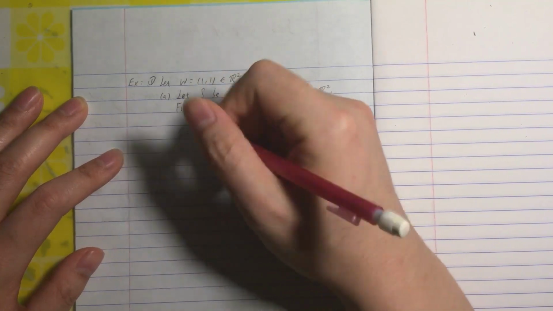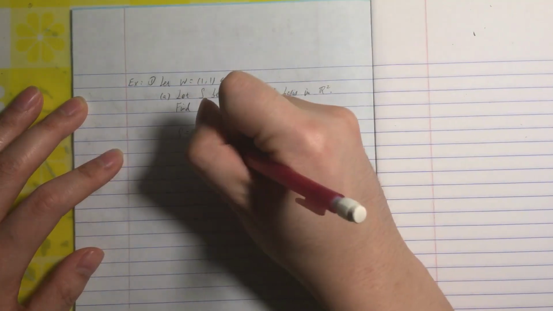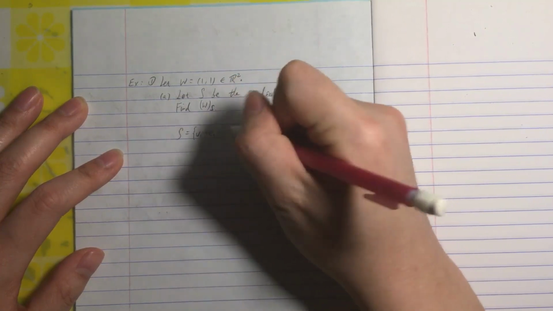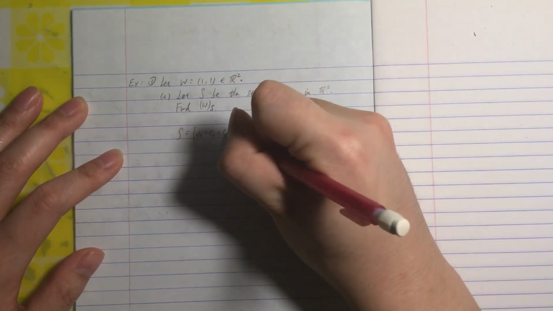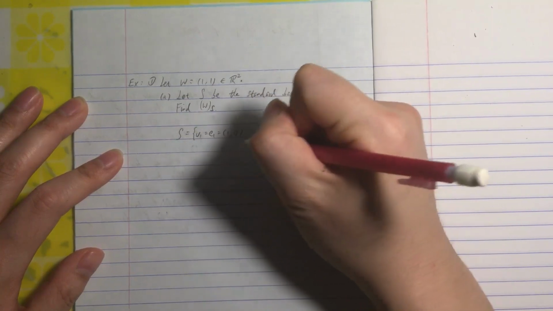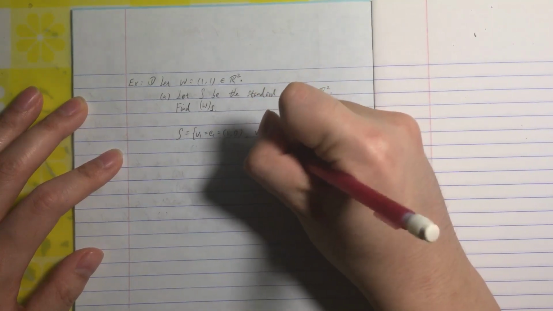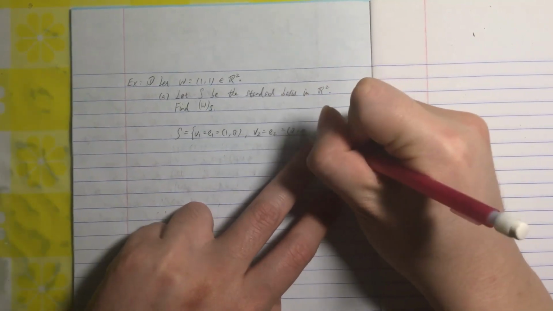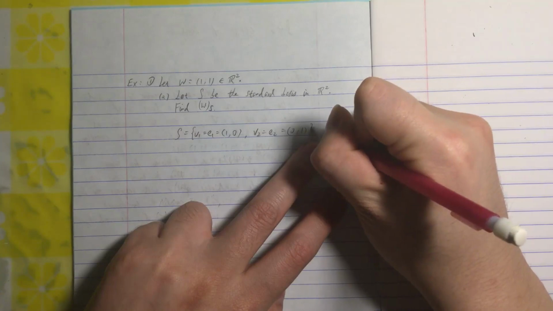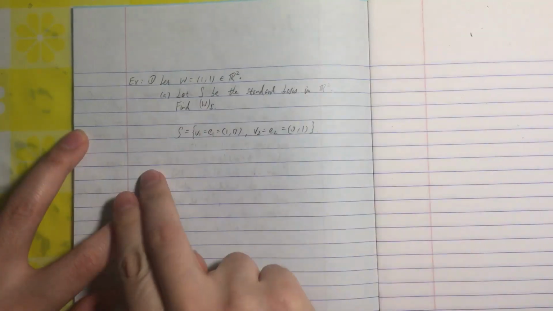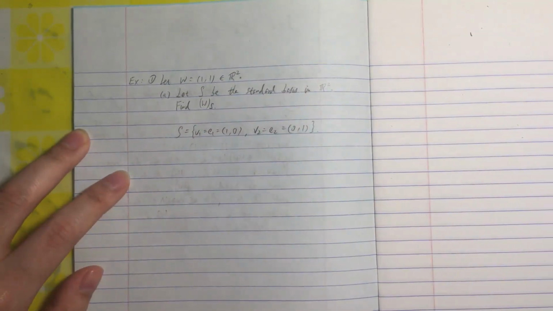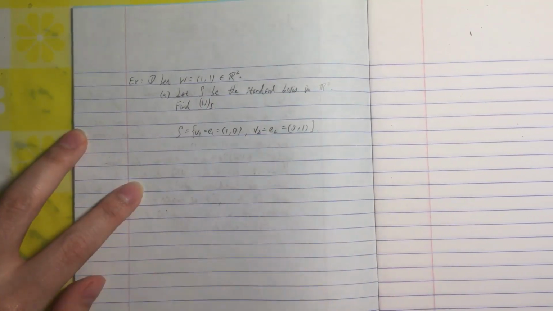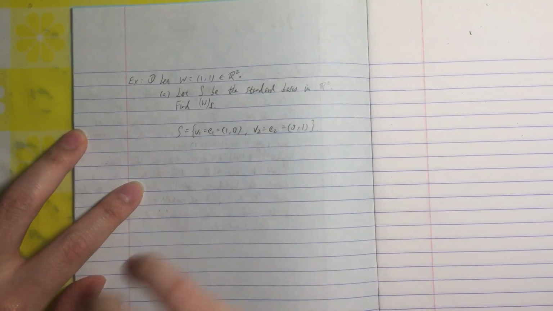First of all, S is the standard basis in R2. That means S has two vectors. v1 equals e1, where e1 has 1 in the first component, 0 in the second component. v2 is the same as e2. e2 has 0 in the first component, 1 in the second component. That's the standard basis S in R2. Next, in order to find the coordinate vector of w with respect to S, we try to write w as a linear combination of v1 and v2.